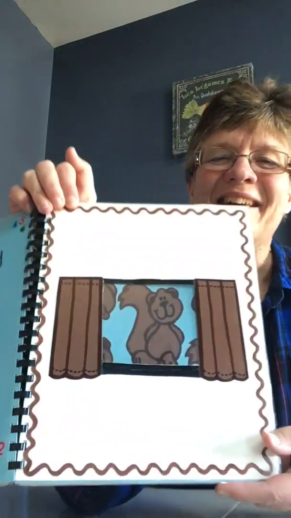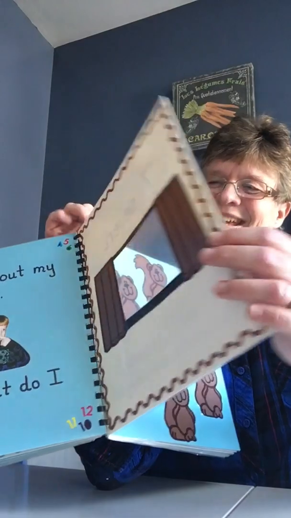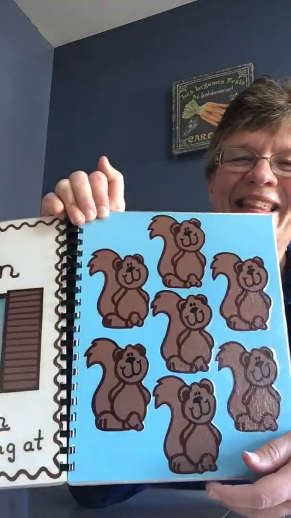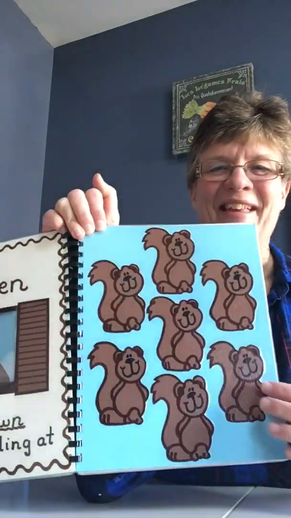I look out my window, and what do I see? I bet you know what that is. I see 7 brown squirrels smiling at me. 1, 2, 3, 4, 5, 6, 7.